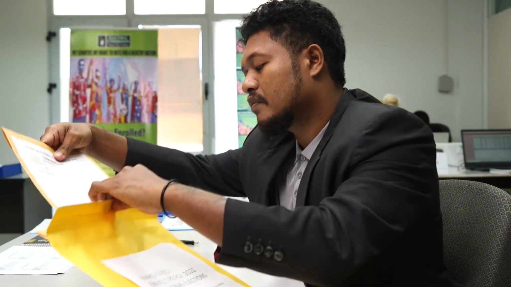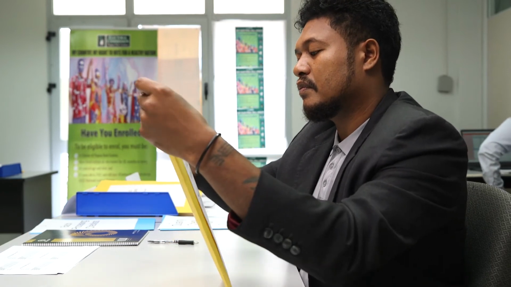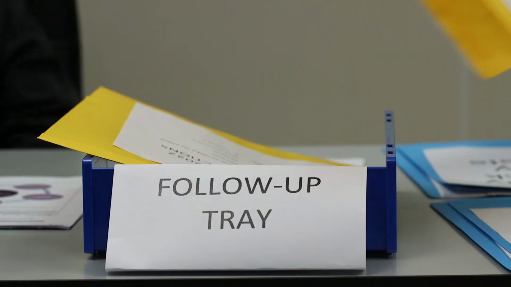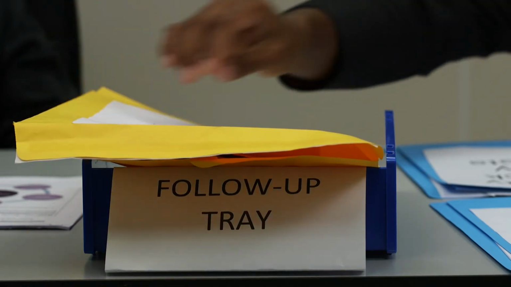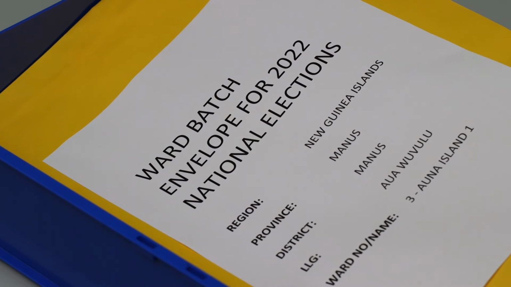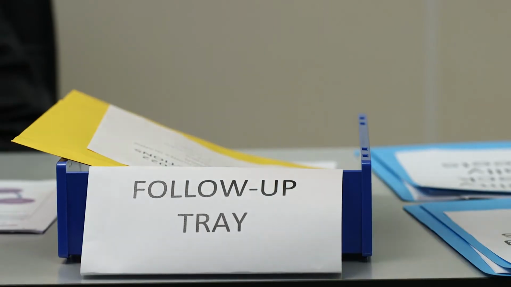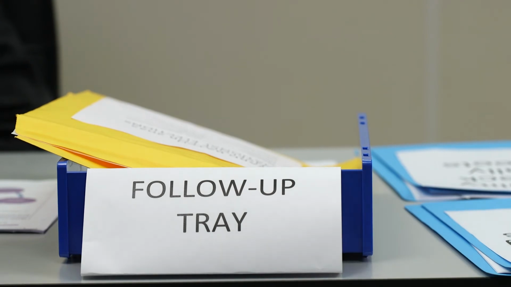If any of the forms or working roll is incorrect, the entire batch or envelope is set aside until the problems with the forms are resolved at the Provincial or Ward Enrolment Committee level. The forms and working rolls should not be split from the ward envelopes. If there are problems with the forms or working rolls, the entire batch is set aside.